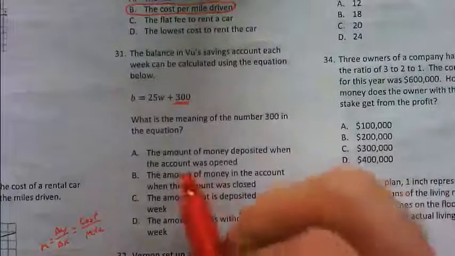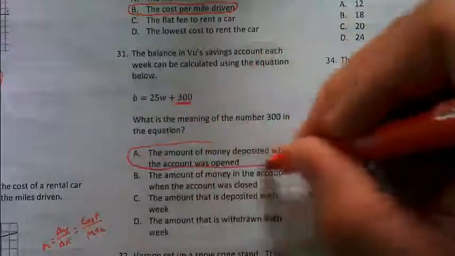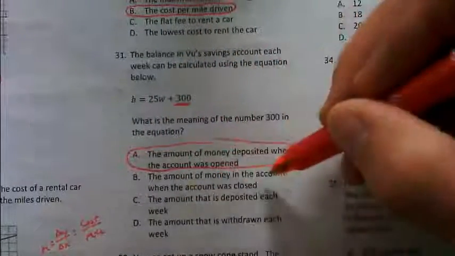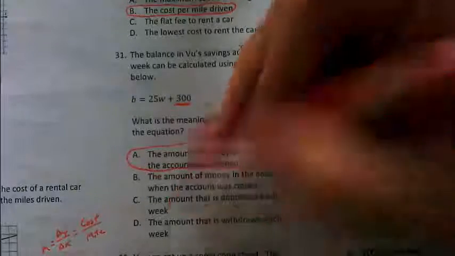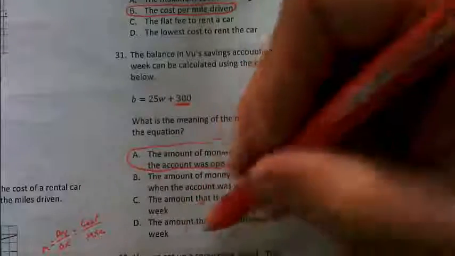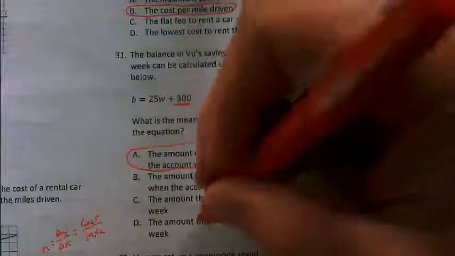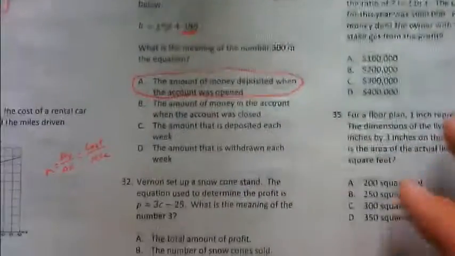So this is what would be in the account when it's first open. If we look at this, amount of money deposited when the account was first open, that looks good. It's going to be A. If we look at some of the other options, amount of money in the account when it's closed, no. The amount that was deposited each week, no, that would be the $25. The amount that's withdrawn each week, well, this equation doesn't show us anything about being withdrawn, so it is just A, the amount of money when the account was open.